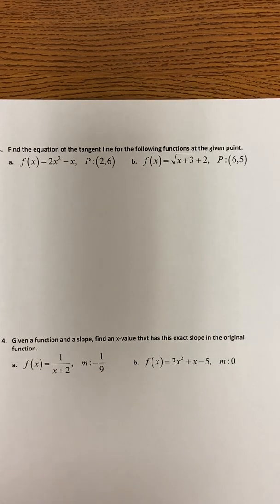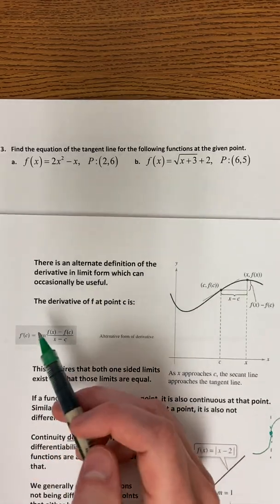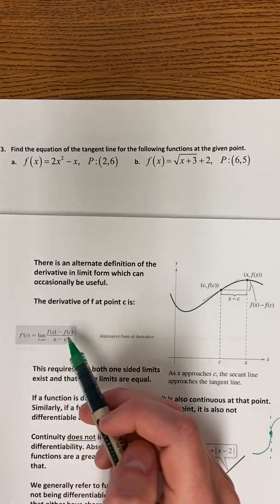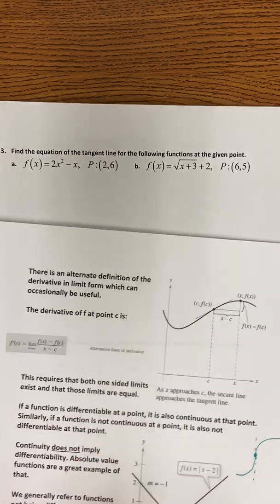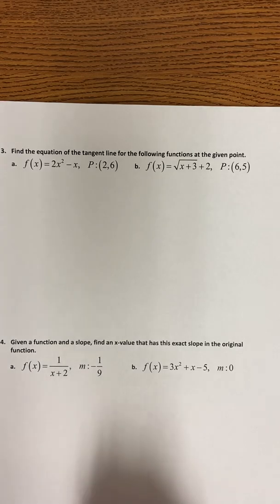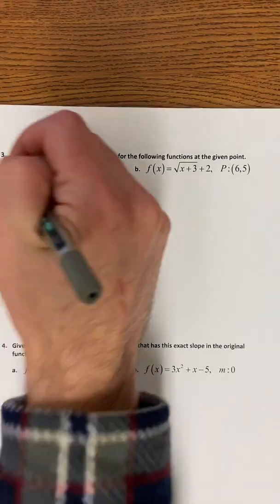So find the equation of the tangent line for the following functions at the given point. F of x equals 2x squared minus x at the point 2, 6. So we can use the idea from the formula from the last time, a shorthand notation: f of x minus f of c. So that's f of x minus the y value over x minus the x value of the point in question to find the slope. So let's do that.